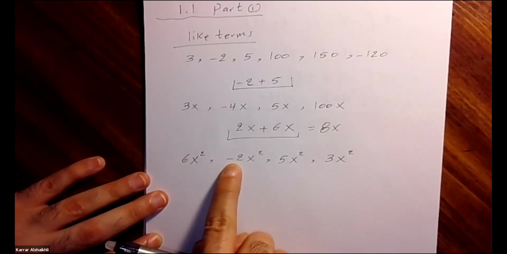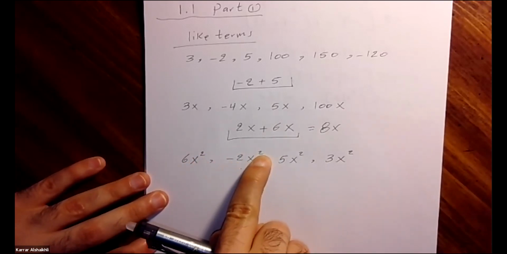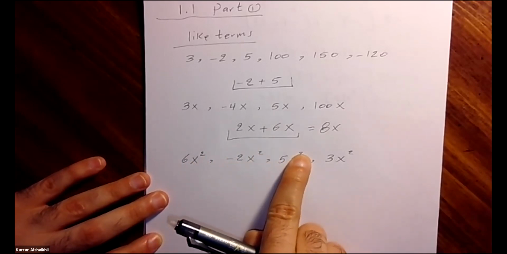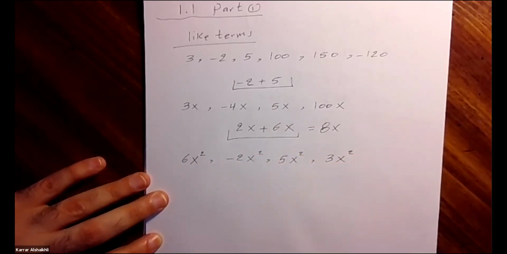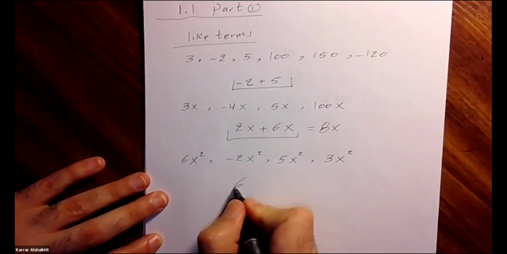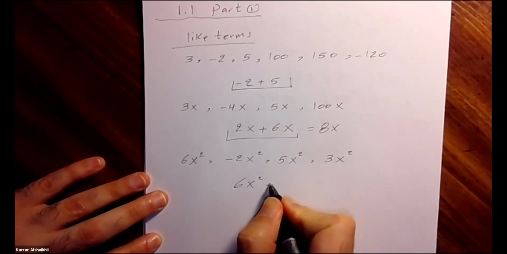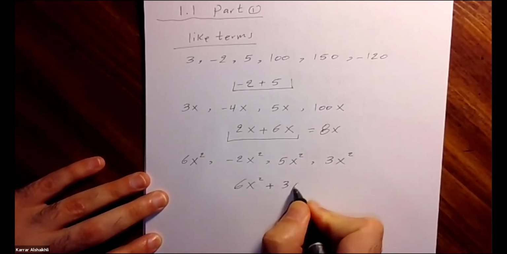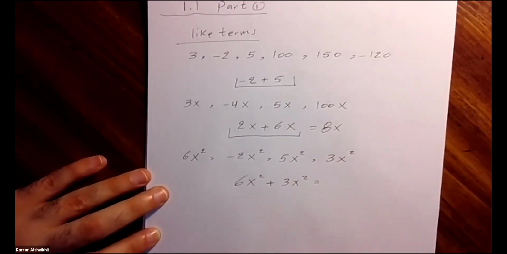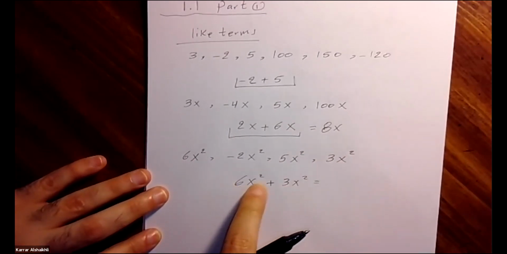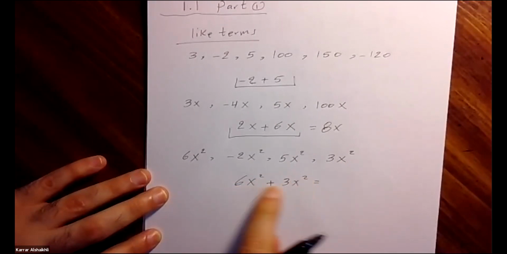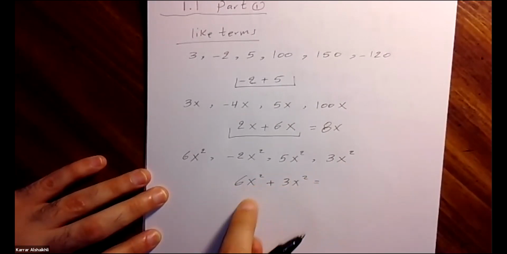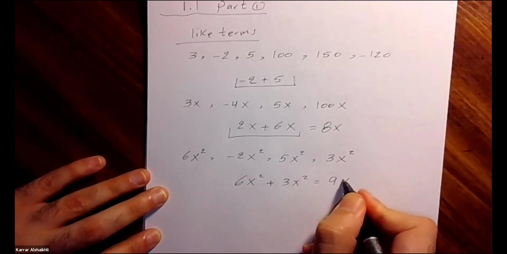So if we have 6x squared plus 3x squared, these are like terms because it's a number with variable squared, a number with variable squared, exactly the same variable, so I can combine these together. So it's going to be 9x squared.